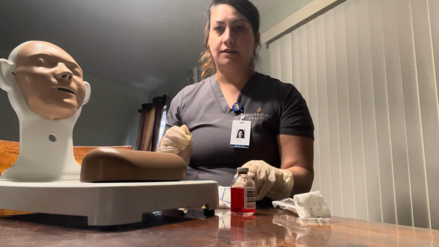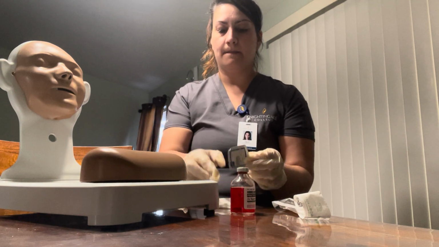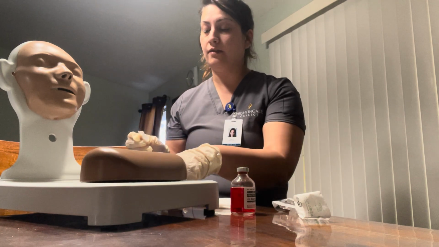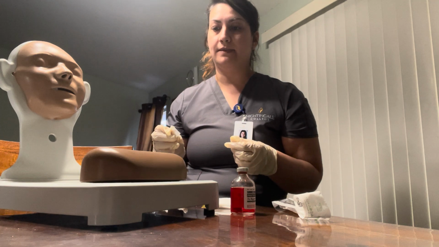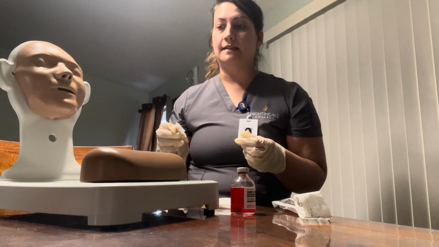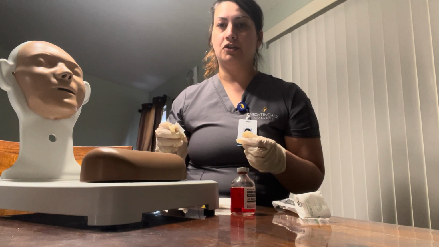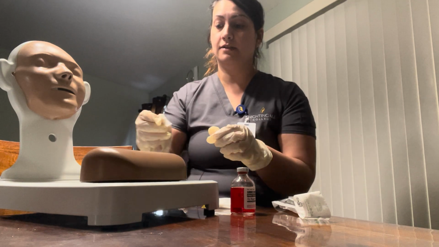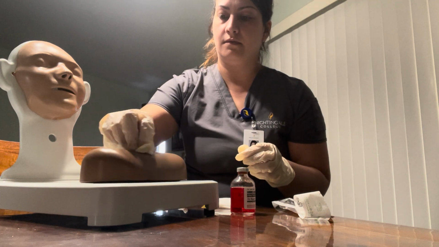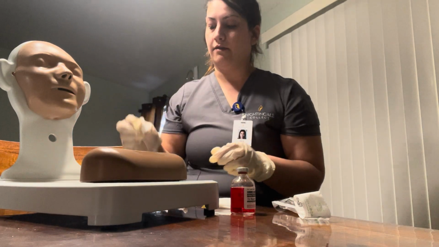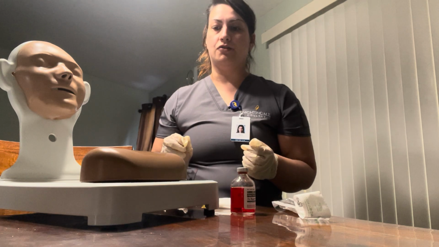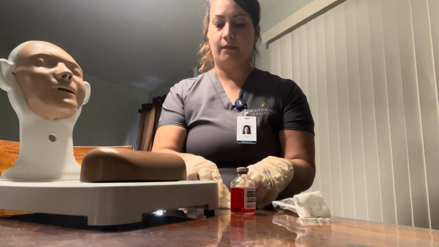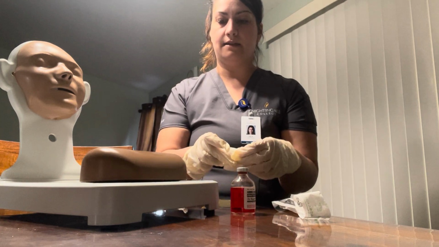Next, I'm going to take my alcohol wipe, and we are going to clean the area, starting at 5 centimeters, 2 inches out. There we go. We discard this and we let it dry. We do not touch it. Next, we are going to get ready to inject.